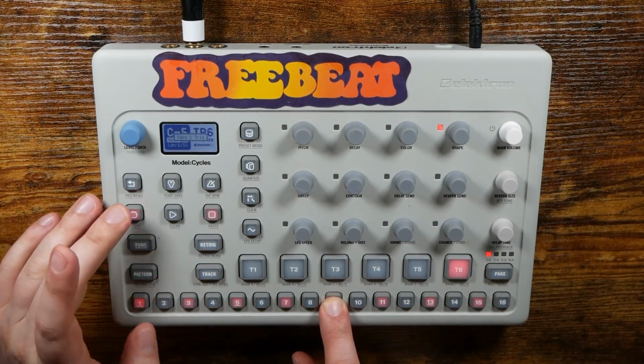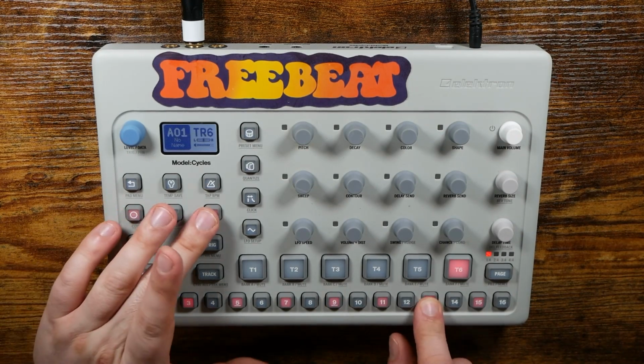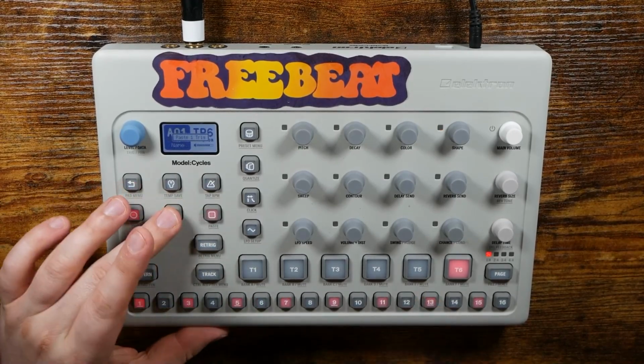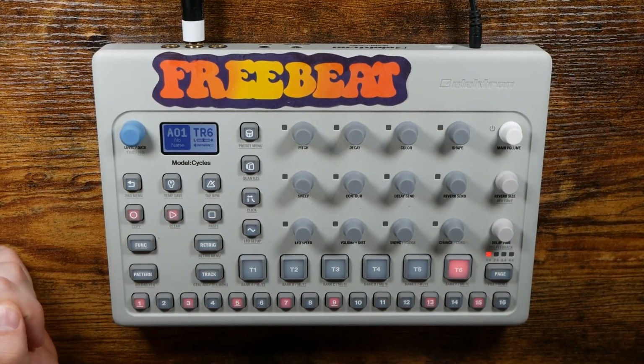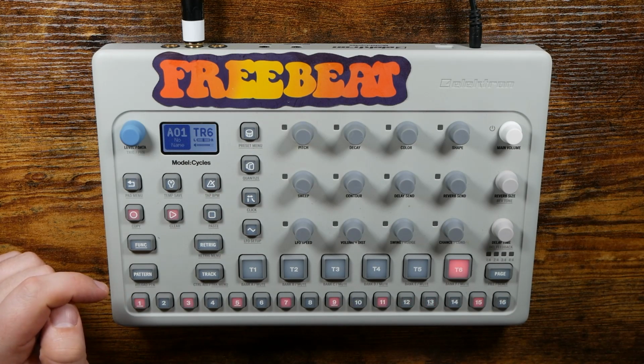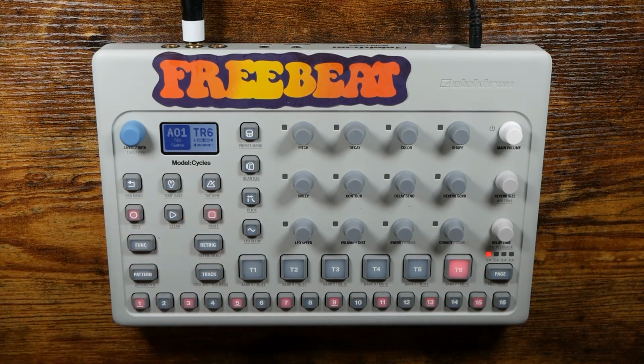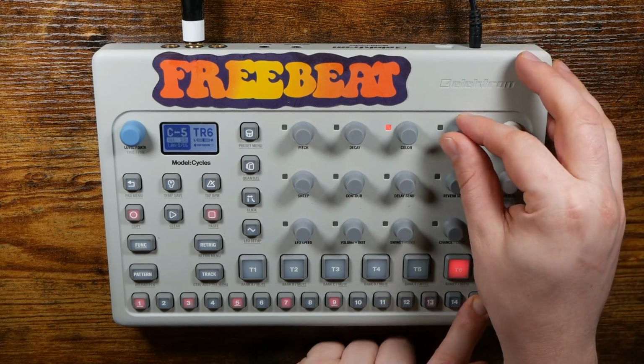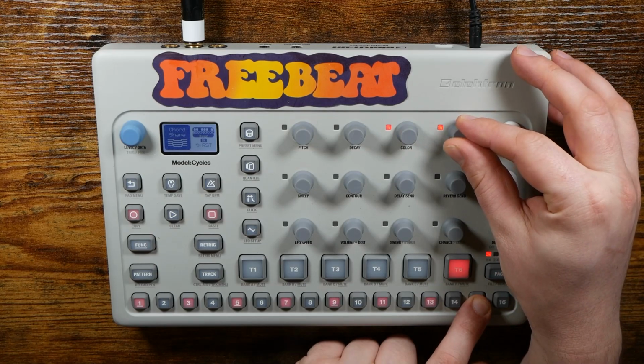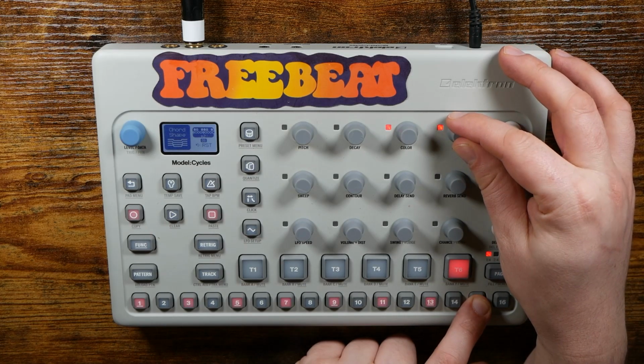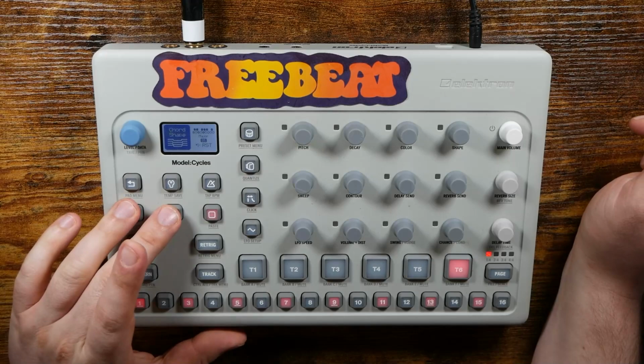Now I'm going to copy that, and I also want to put that on step 13. Paste that in there. So now let's listen. Now we're really getting somewhere. Let's put a suspended second on step 15. So hold down step 15, and move this with the shape knob to suspended second. There we go.